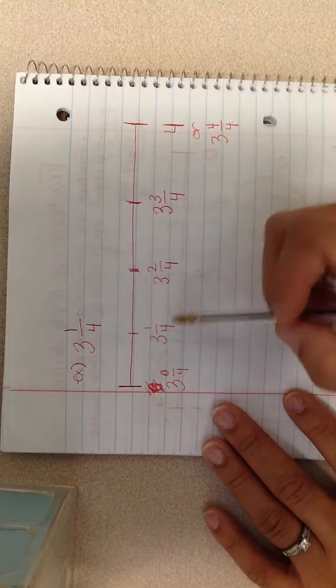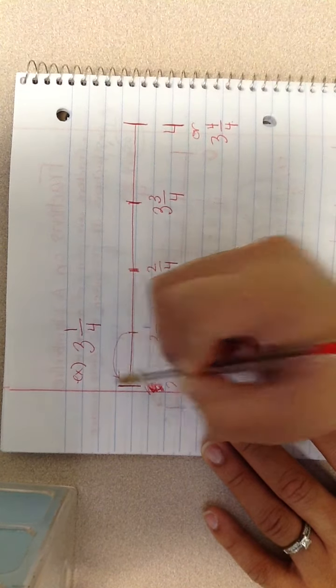So what whole number is 3 and 1/4 closest to? Well, it's closest to 3 wholes.